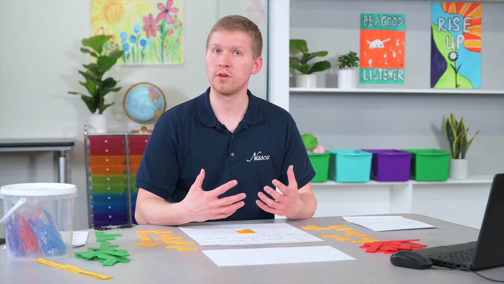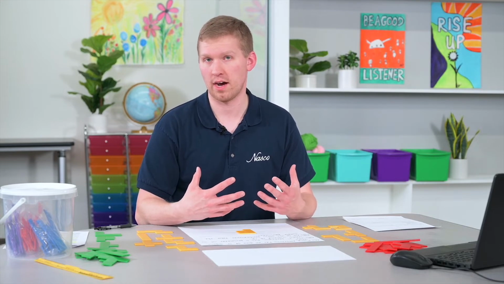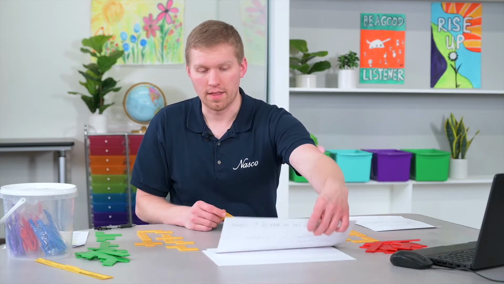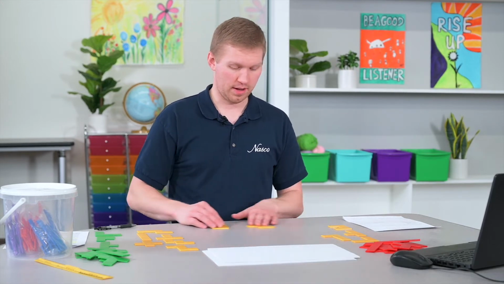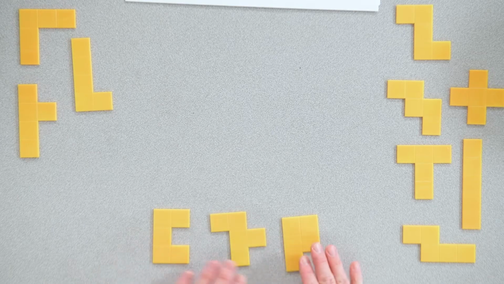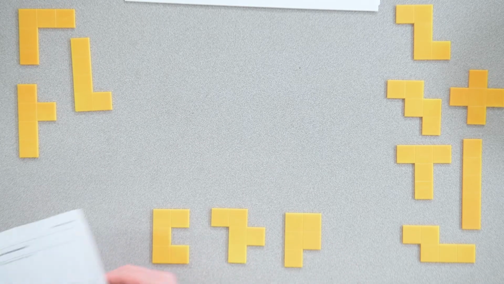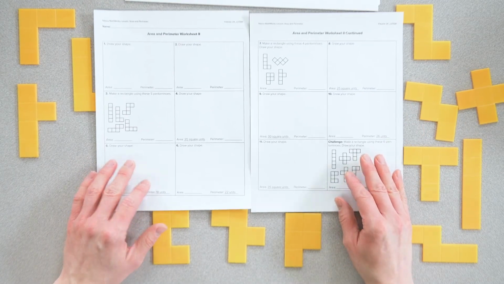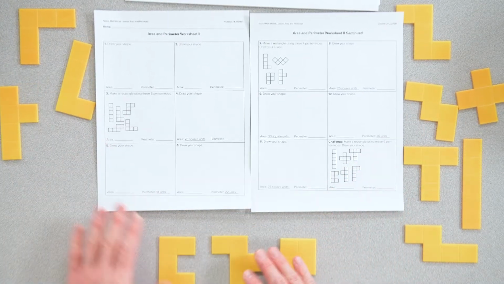The next thing we're going to be doing is building rectangles with pentominoes. So I'm going to have you grab worksheet 2, and then I'm going to have you grab 3 different pentominoes in front of you. You're going to grab the P, the C, and then this shape right here. And then we're going to work on number 1 on worksheet number 2. All right? So we're going to be building rectangles.